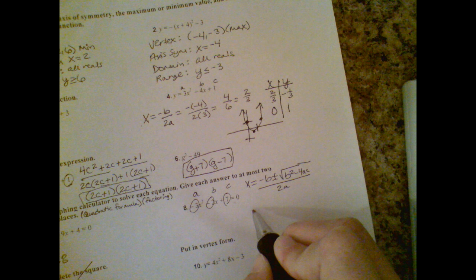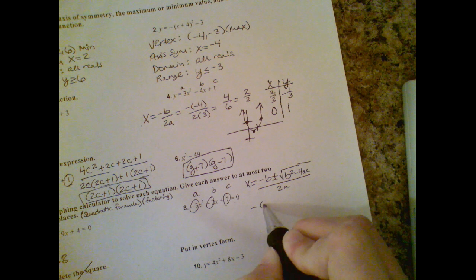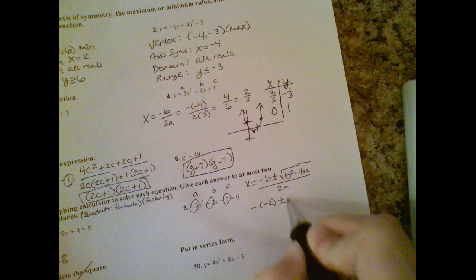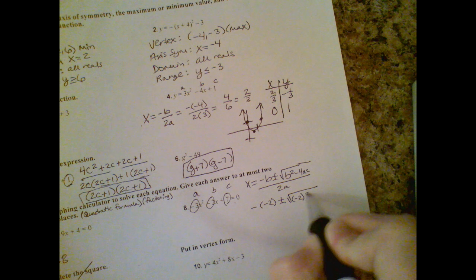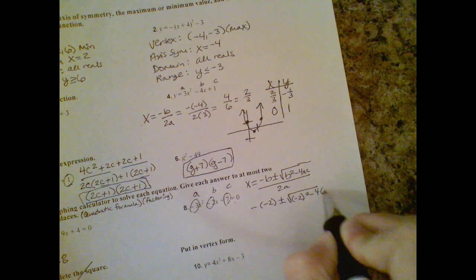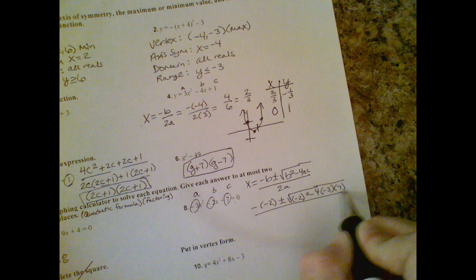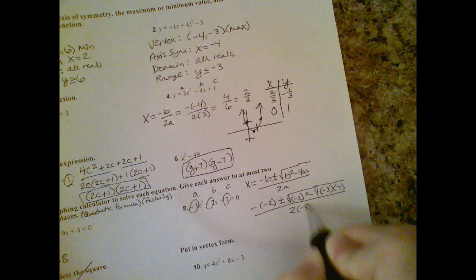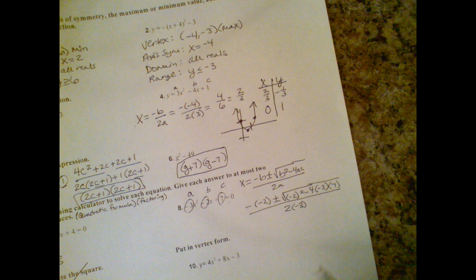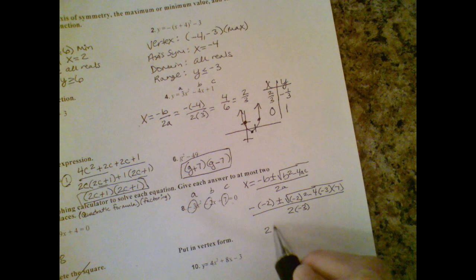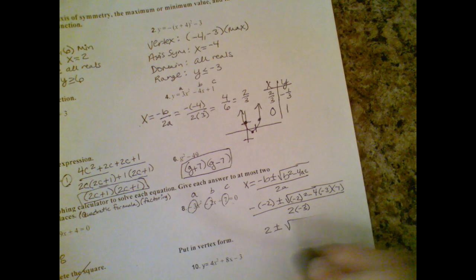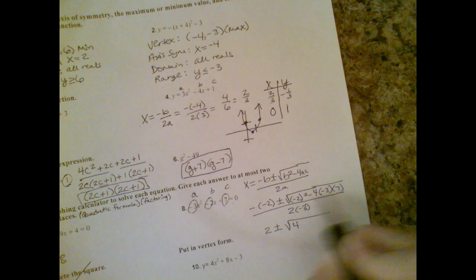So we have negative 2 plus or minus the square root of negative 2 squared minus 4 times our A times our C, all divided by 2 times our A. And then from here we're going to simplify it down. So the two negatives cancel out to be positive. Negative 2 times negative 2 is 4. And then we're going to multiply all these numbers together.